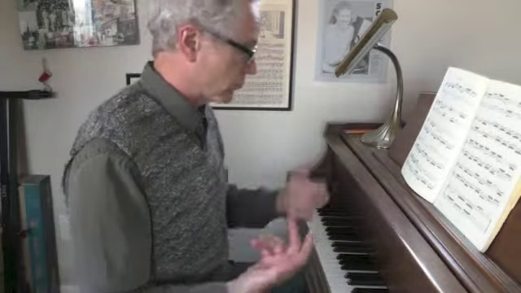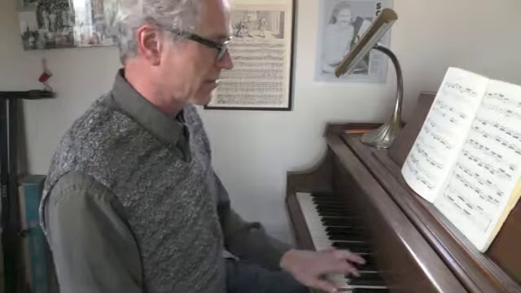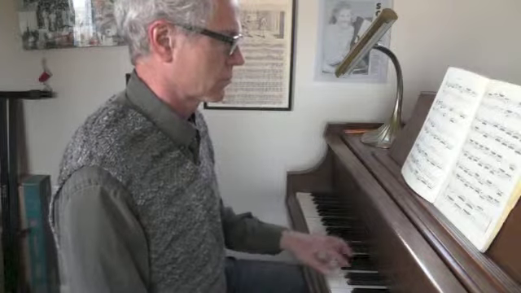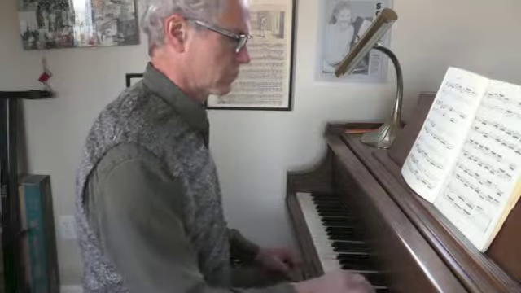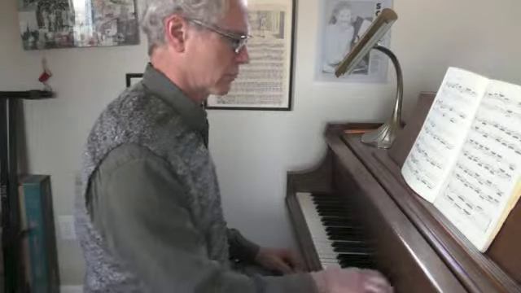Okay, so then Bach says, well, let's do that canon again. That was kind of fun. We'll do it again. So the left hand plays. And the right hand does exactly the same thing, only an octave higher this time.